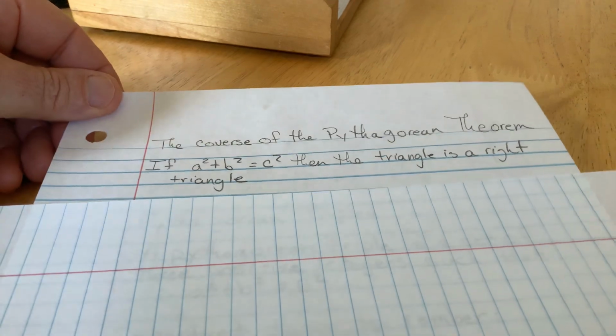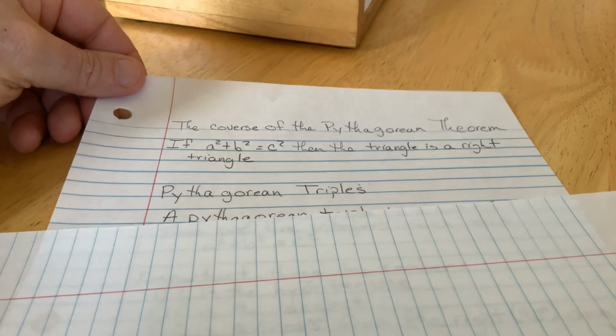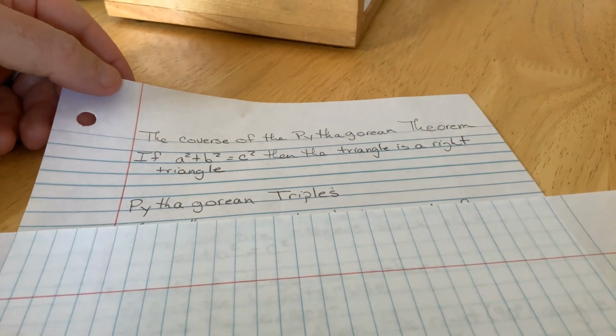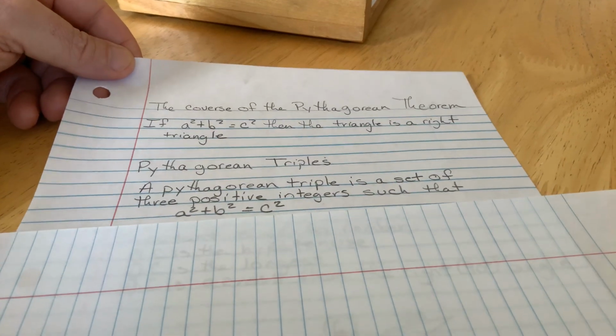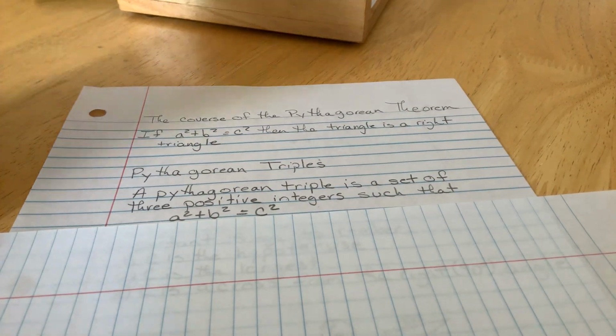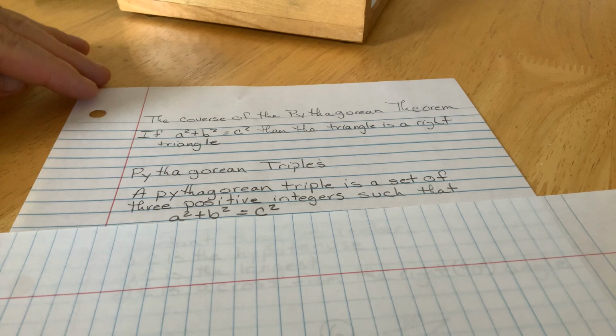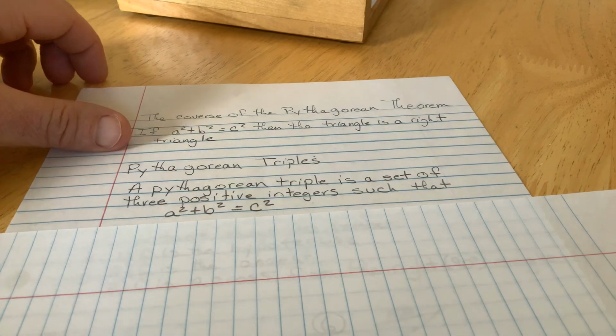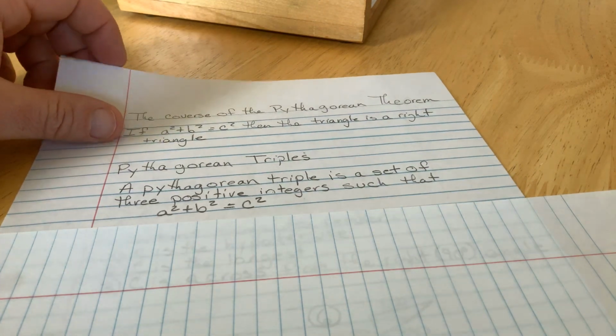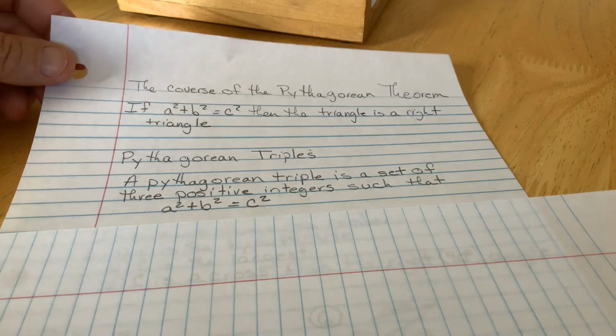The next thing we'll look at is the Pythagorean triples. A Pythagorean triple is a set of three positive integers. Remember, an integer is a positive or negative number that doesn't have a fraction or decimal attached to it. So really what they should have said is three whole numbers, such that a squared plus b squared equals c squared. Again, hit pause, get this down in your notes.